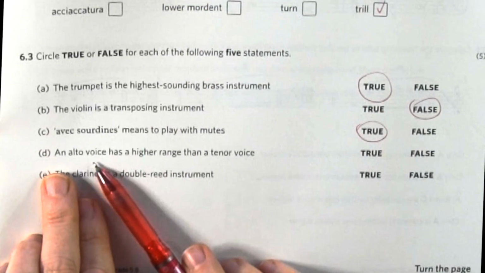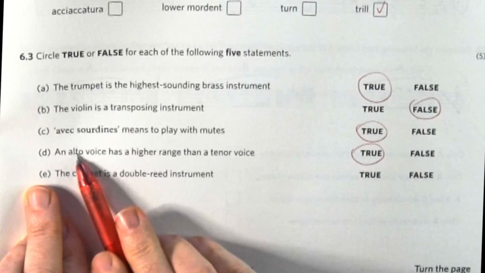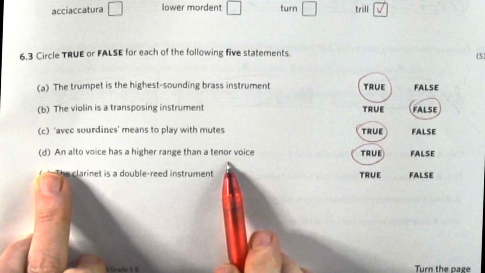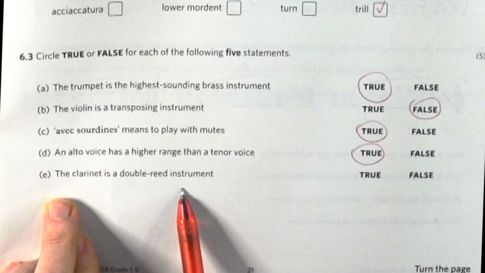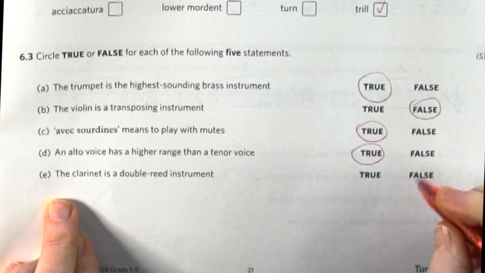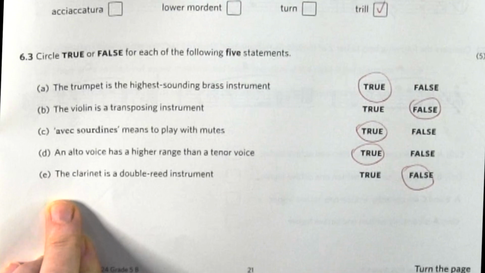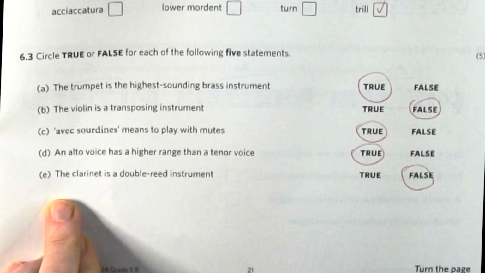An alto voice has a higher range than a tenor voice, yes. This is for a female, is a female voice, and this is a male voice, so yes. The clarinet is a double reed instrument. No. No, the clarinet is single reed. So here I guess you either know it, or you play the instrument, or you know somebody and then they have explained that to you. You have read one of my ebooks, or you have watched the videos online by the London Symphony Orchestra.